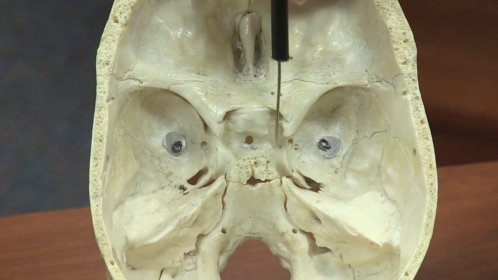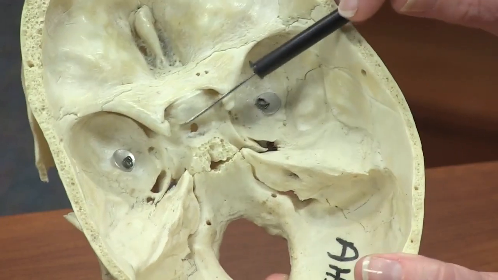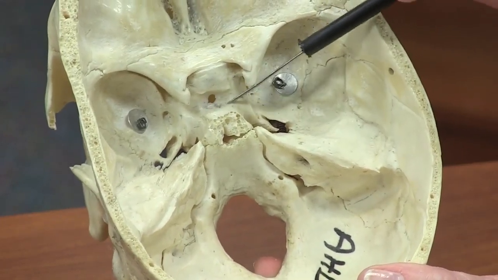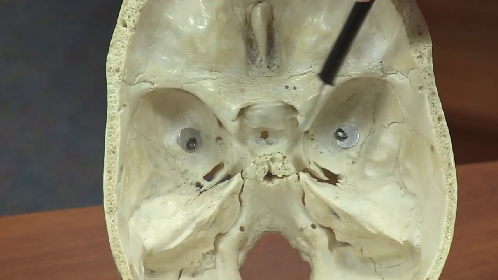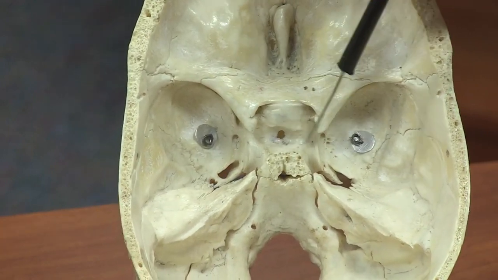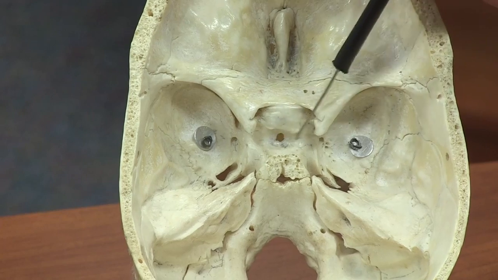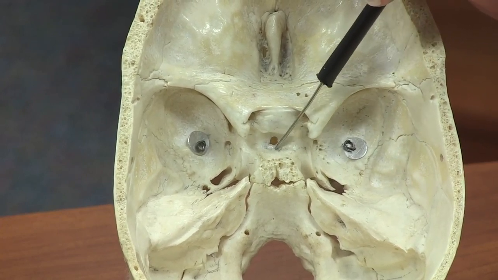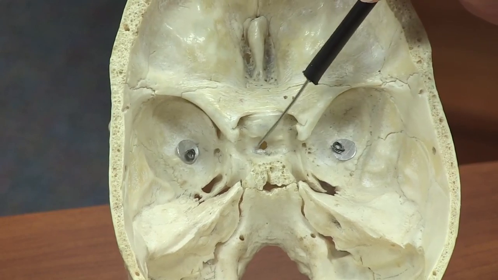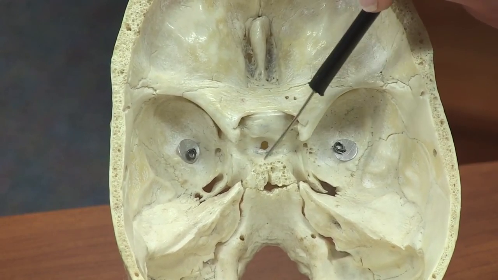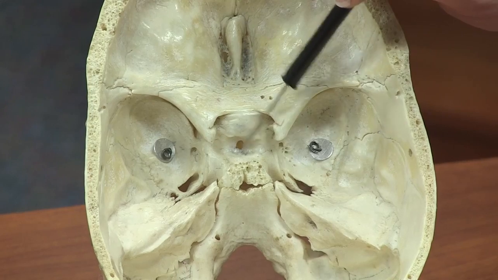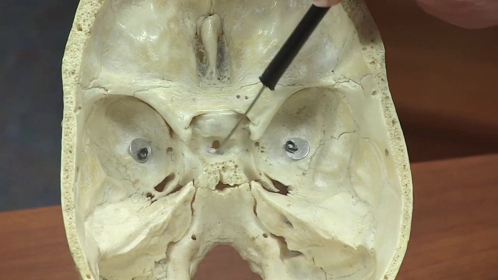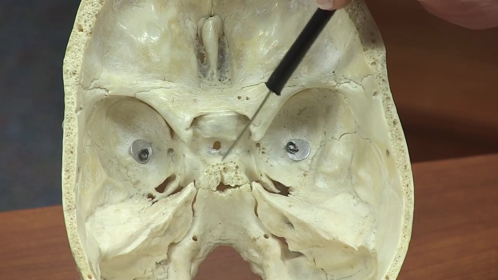Now, in the middle of the sphenoid bone, you'll see what seems to be an indentation. This indentation is where the pituitary gland sits, which is our master gland to our endocrine system or our hormone system. So it's very well protected here in the middle of the skull. This indentation in the sphenoid bone is called the sella turcica. So make sure you try to notice that on the skulls, the sella turcica.